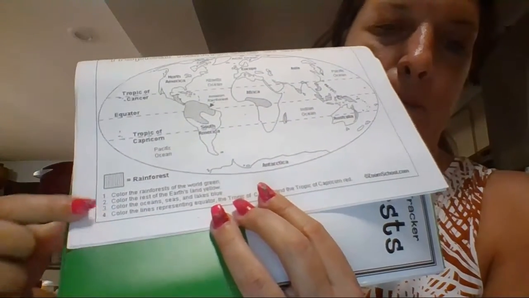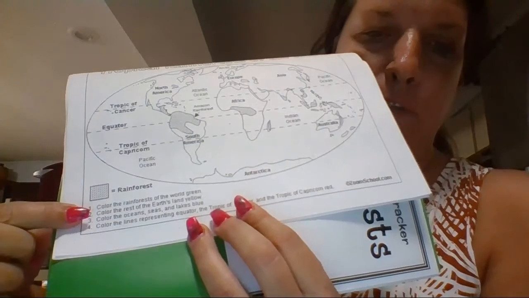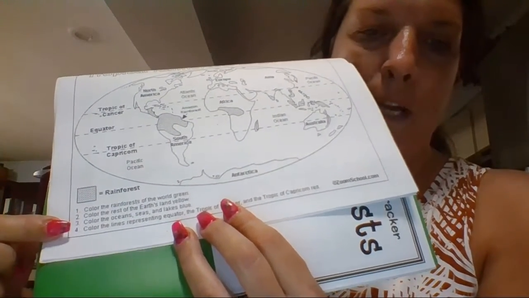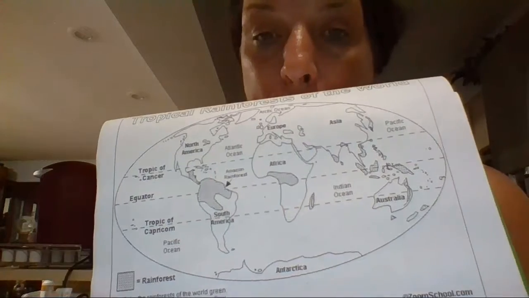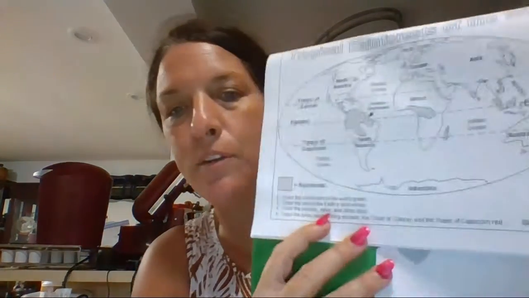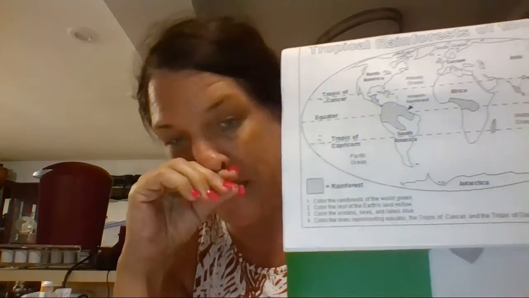And then it has some directions down here. It has 4 directions, 1, 2, 3, 4, right here. It says color the rainforests of the world green, color the rest of Earth's land yellow, color the oceans, seas, and lakes blue, and then it wants you to find the equator, the Tropic of Cancer, and the Tropic of Capricorn. Now I'm going to give you an idea that they're labeled, you're going to easily find them.